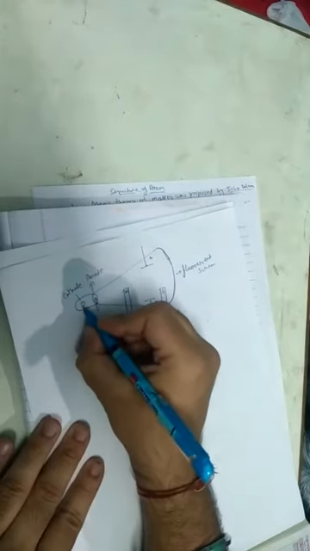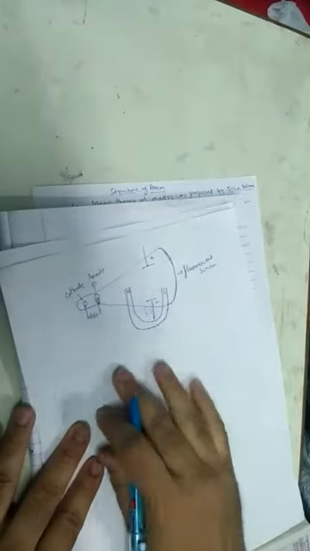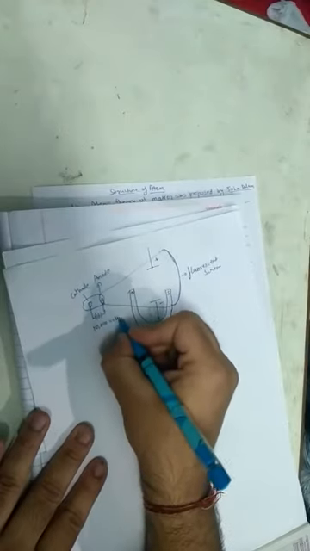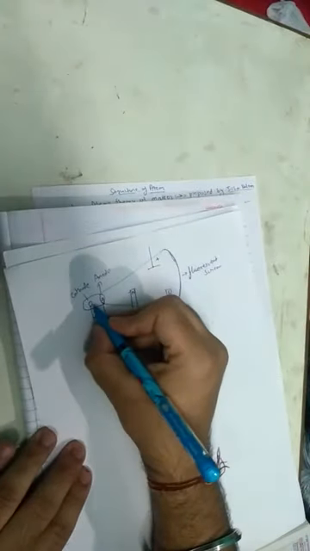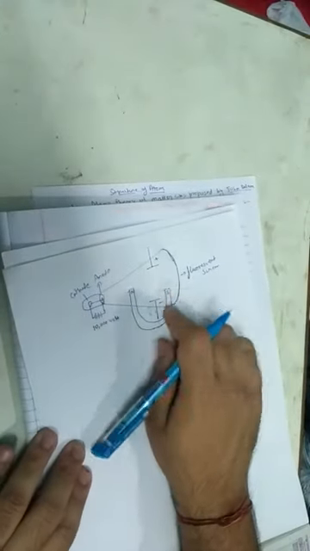It is connected with the battery, 10,000 volt. So when the cathode ray is traveling from this hole, it strikes on this surface.